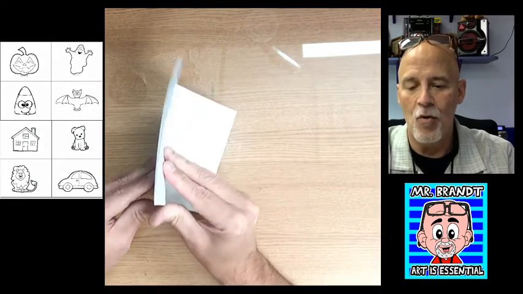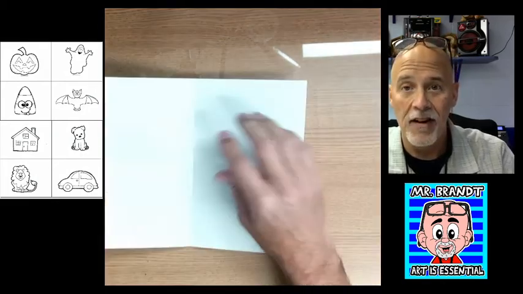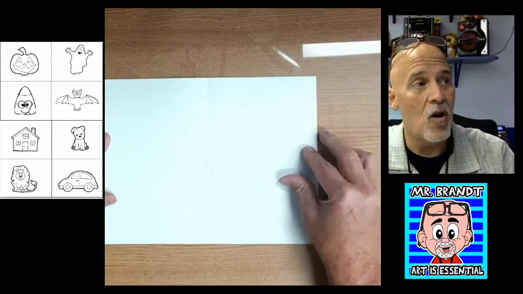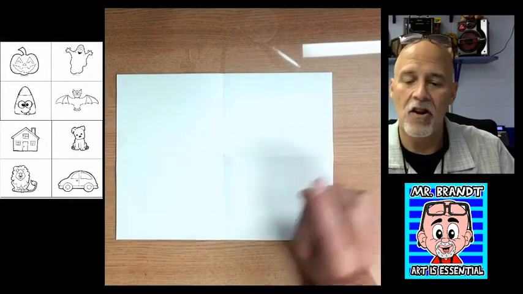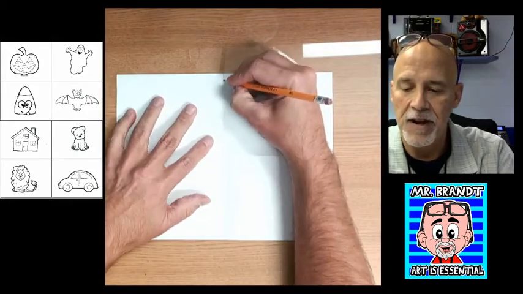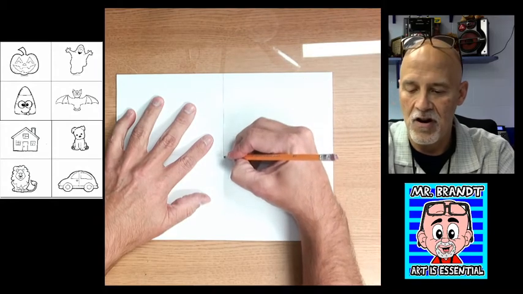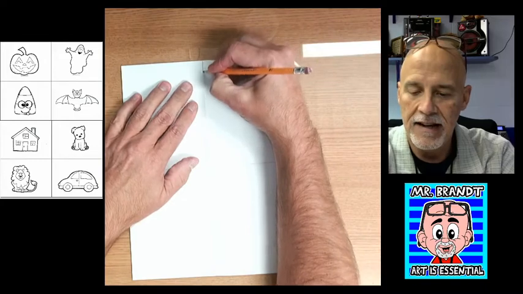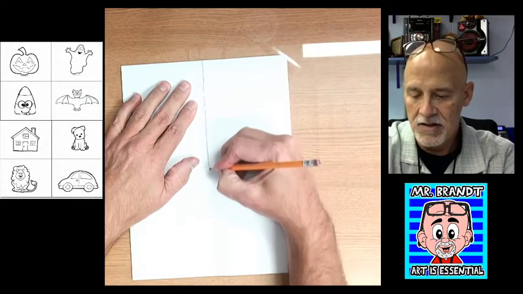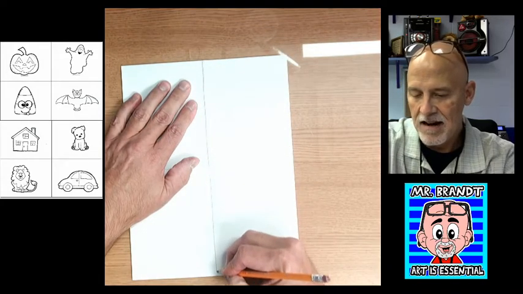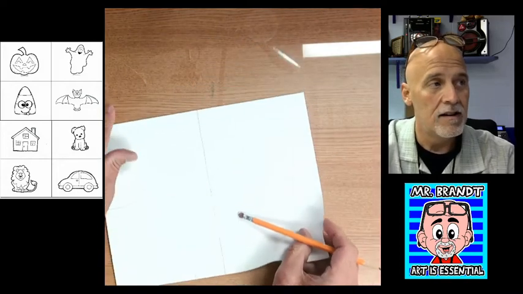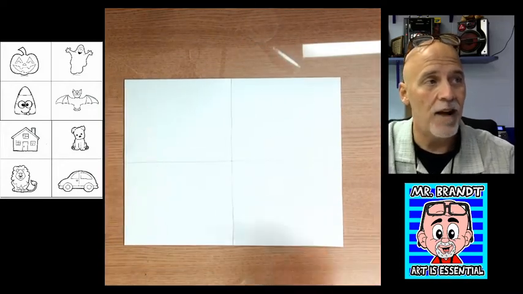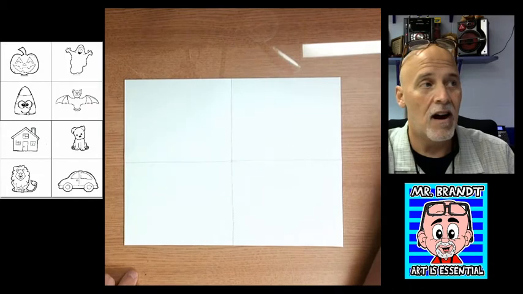We're going to then open it up, and you will have 4 small rectangles. I know it's kind of hard to see. You don't have to do this, but I'm going to draw a line there, and then a line here so that you can see we have 4 nice rectangles for our drawing.